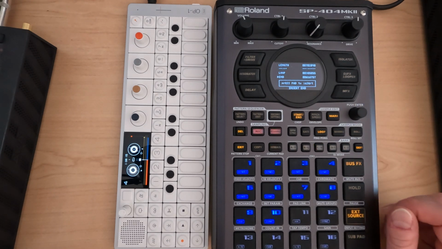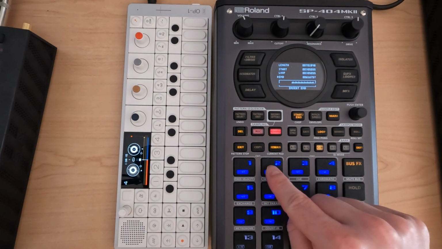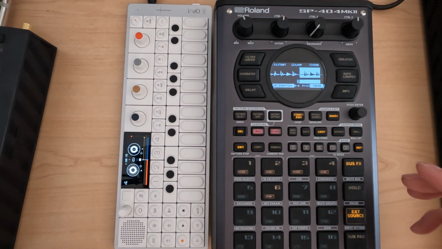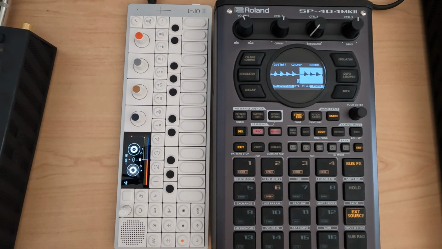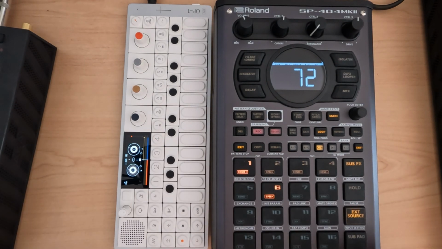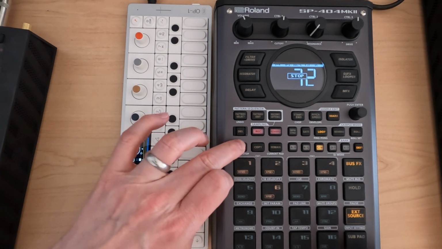And should be 625,055. So we got the loop endpoint is now the correct amount over. Let's just see if this sounds better. Ugh. Let's do that again.